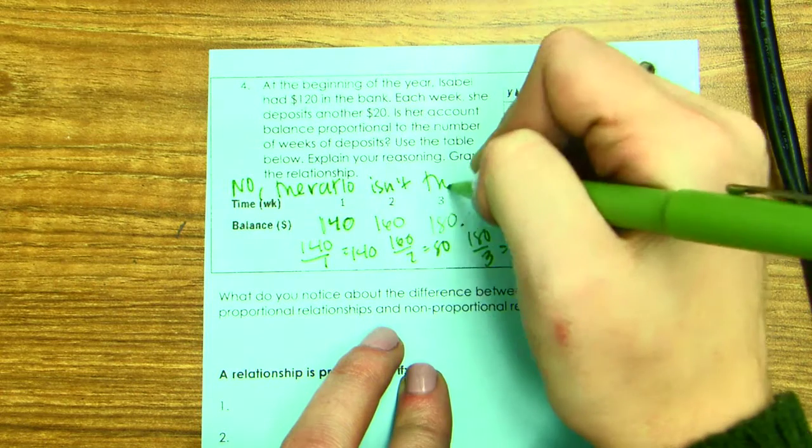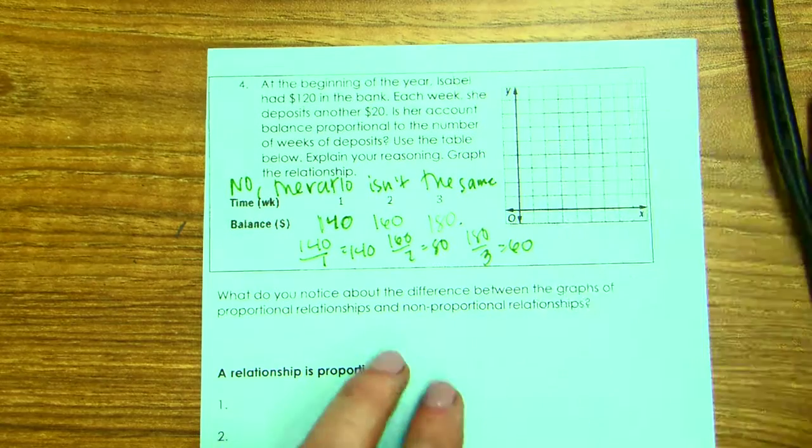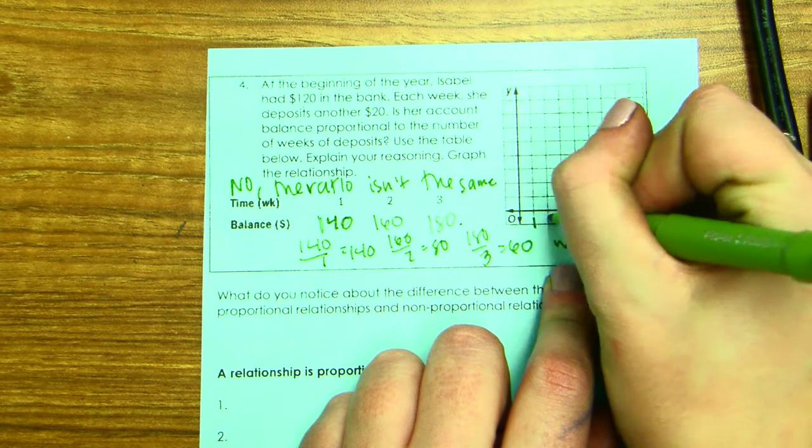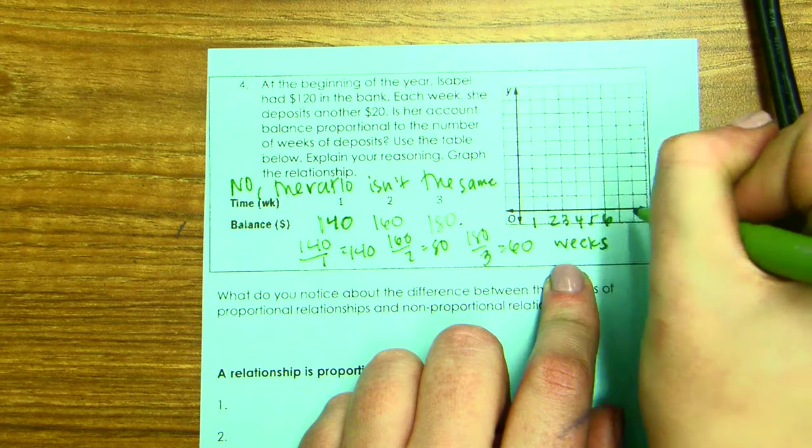And then we'll graph it. I'm going to put weeks here. So 1, 2, 3, 4, 5, 6, 7, 8.